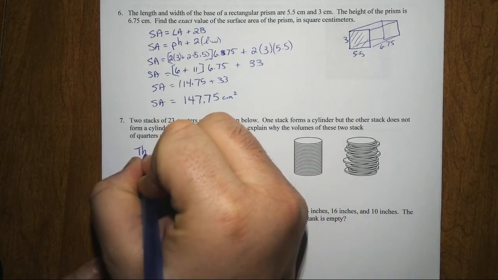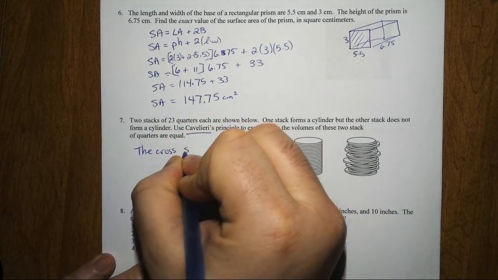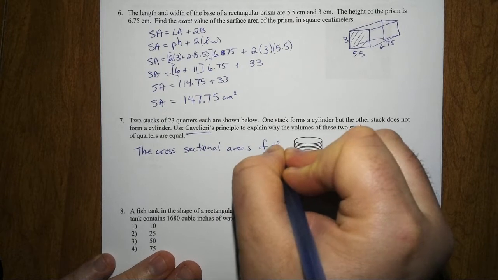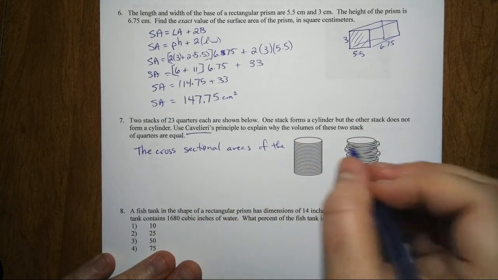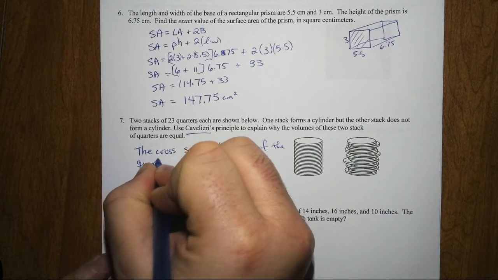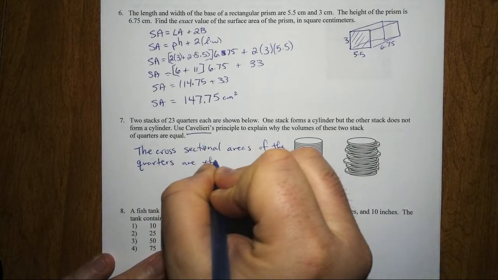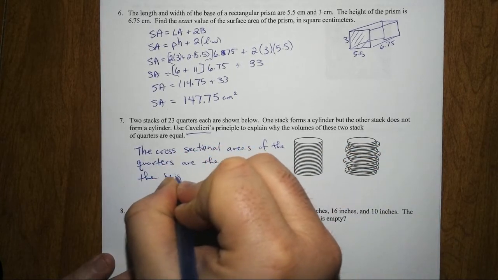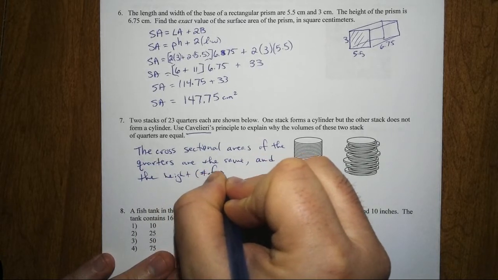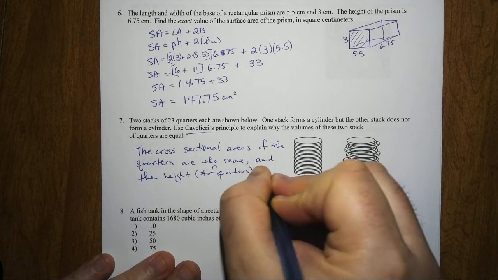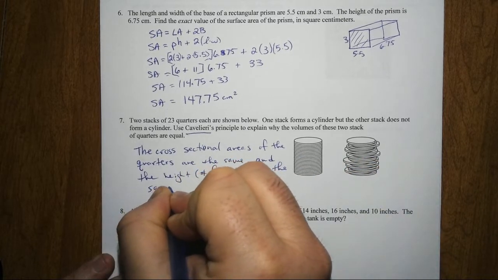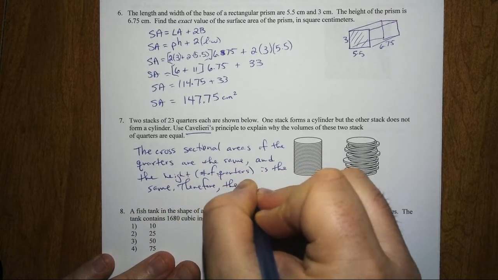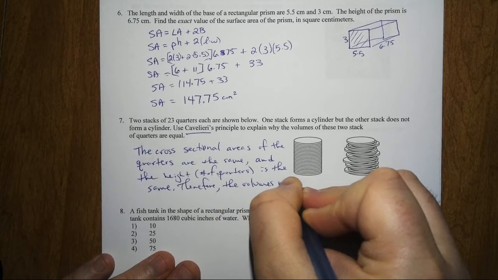So we're going to say the cross-sectional areas are the same. Here we'll just mention the fact that we have quarters, so the areas of the quarters are the same, and the height, which is essentially the number of quarters, is the same. Therefore, the volume must be equal.